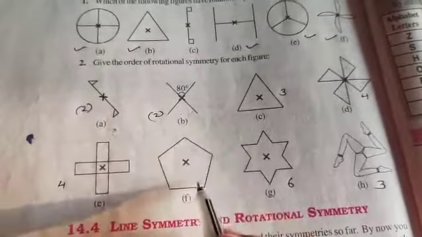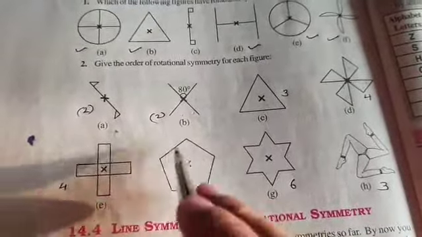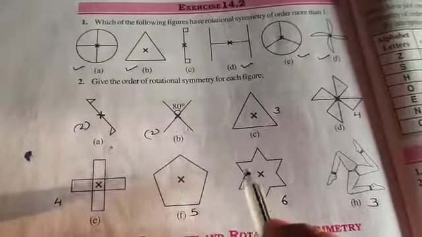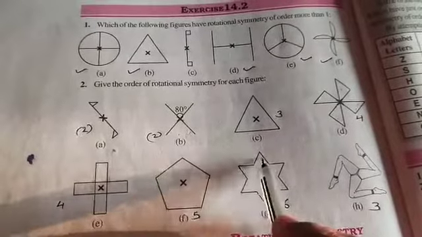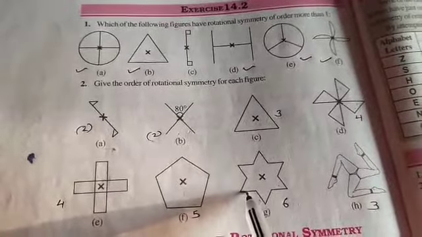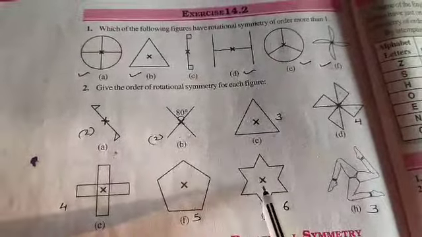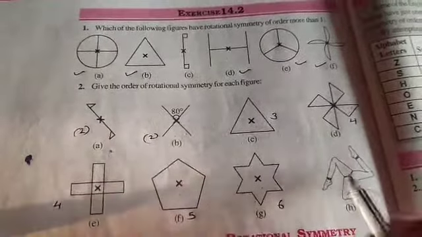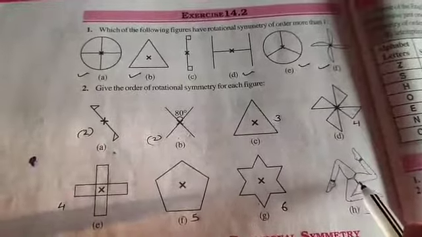It is a regular pentagon. So in 5 rotations it will get back, which is its order of rotational symmetry. Count the number of corners: see, 1, 2, 3, 4, 5, 6. 6 corners, meaning in 6 rotations it will come back to its original position. Here how many legs are there? 3. So in 3 rotations it will get back to its original position.